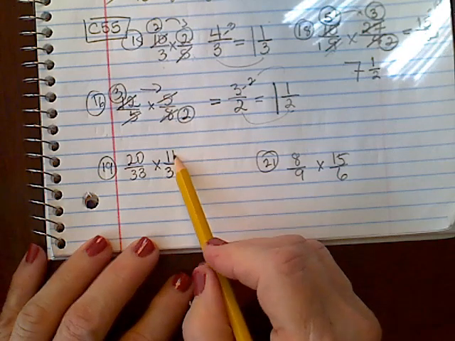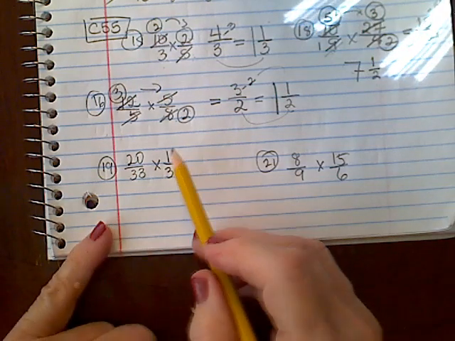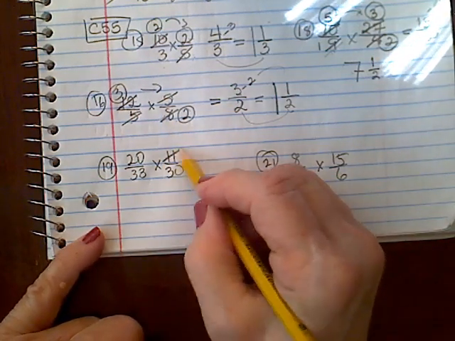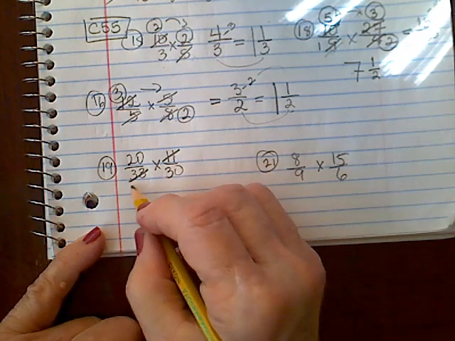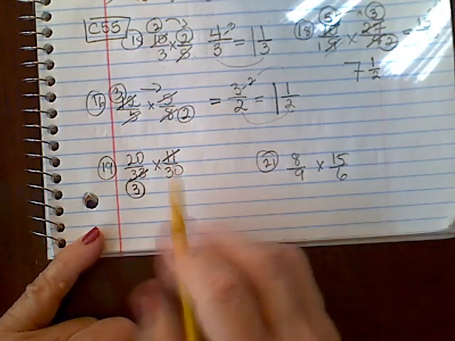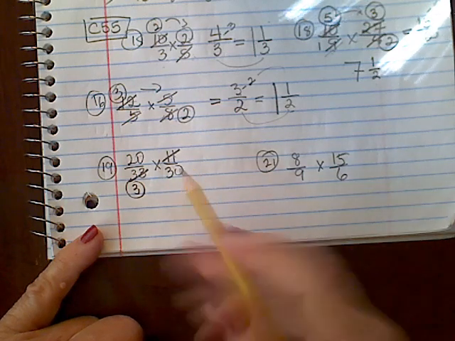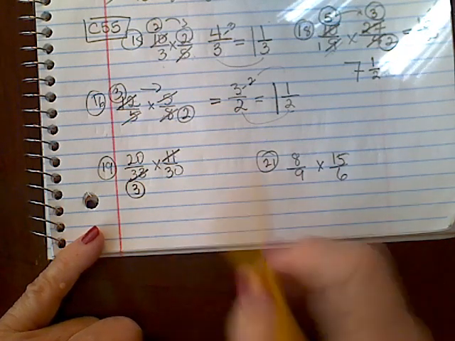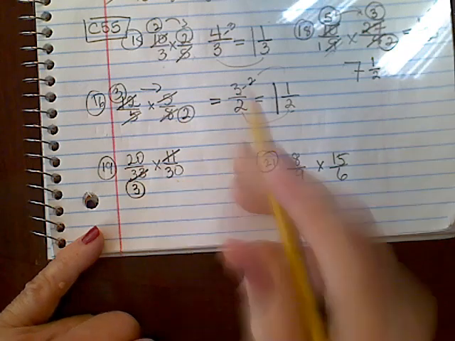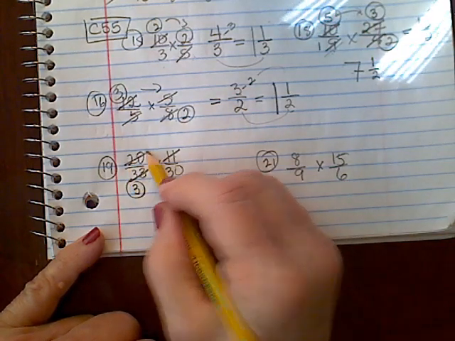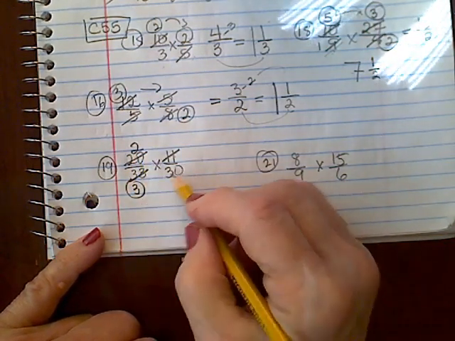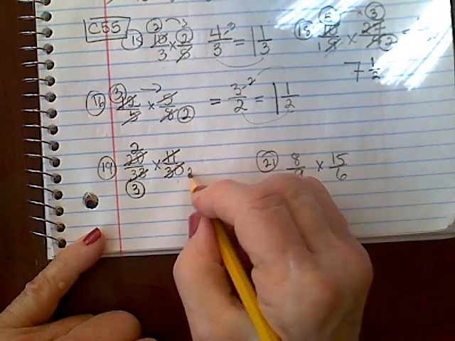So 11, right away I can see that 11 goes into 33, so we're going to divide both of those by 11. 11 goes into that 3 times. And then look at the 20 and the 30. 5 goes into them, but we can slim it down more if you see that 10 goes into those. So let's use a 10. 20 divided by 10 is 2. 30 divided by 10 is 3.